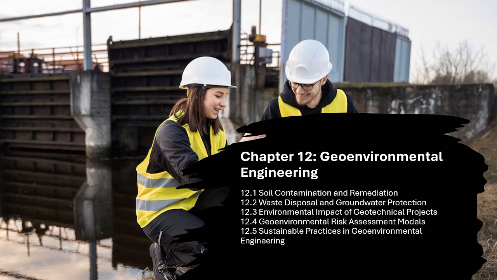Conclusion. Soil contamination is a significant concern in geoenvironmental engineering, with far-reaching consequences for human health, ecosystems, and infrastructure. Understanding the sources, types, and impacts of soil contamination is crucial for effective environmental management and remediation.